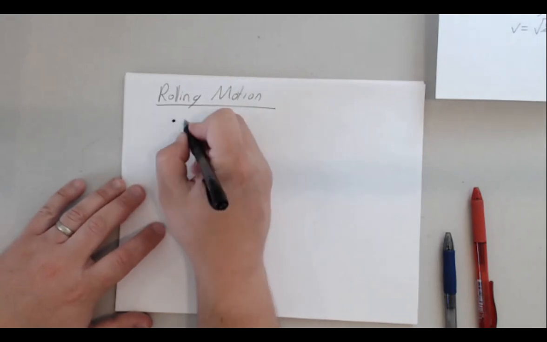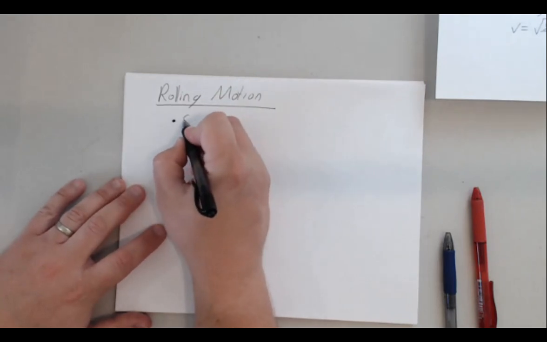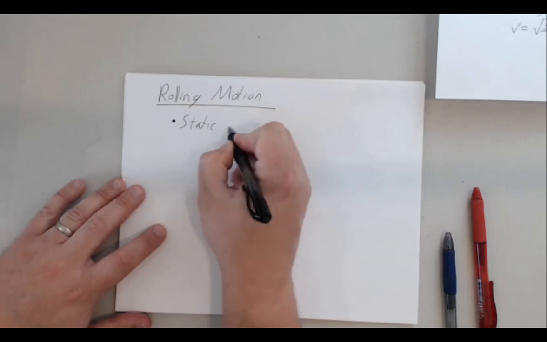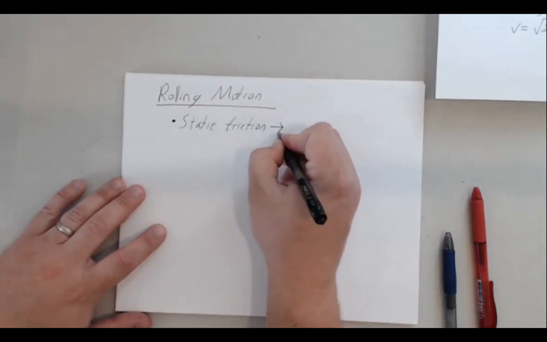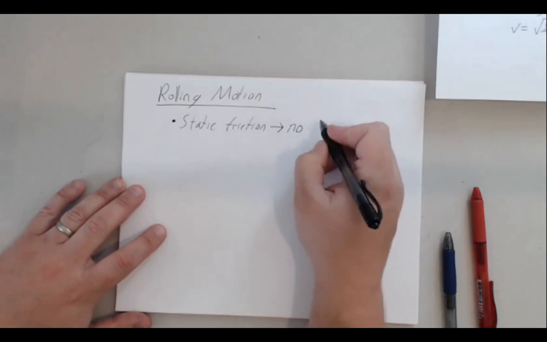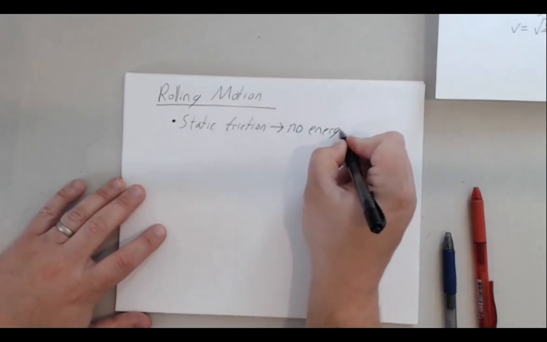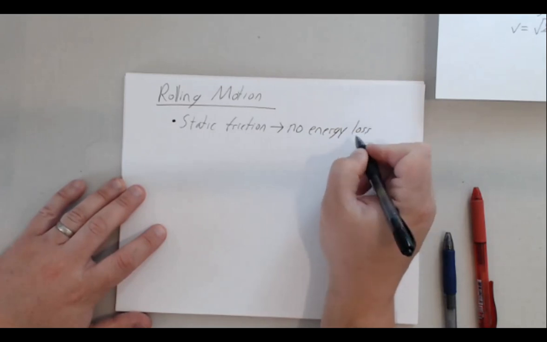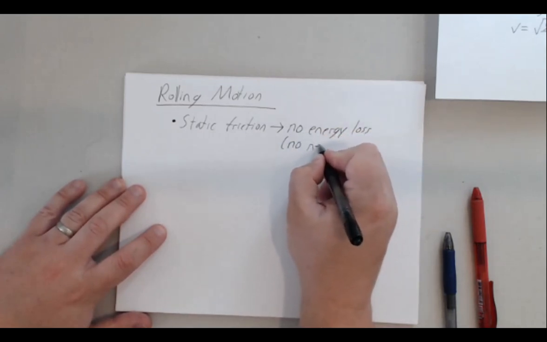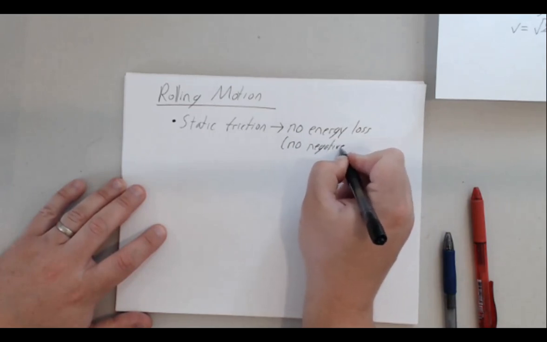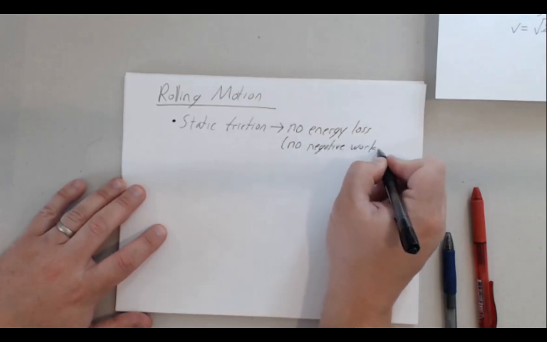Number one, rolling motion only has static friction, which means there is no energy loss, which is the same as saying no negative work.